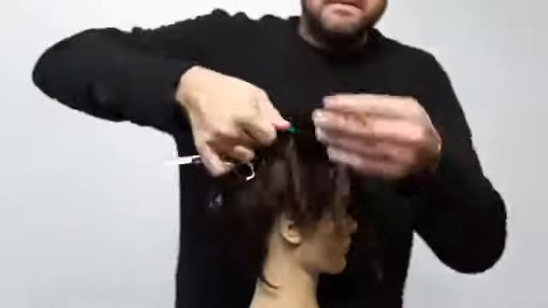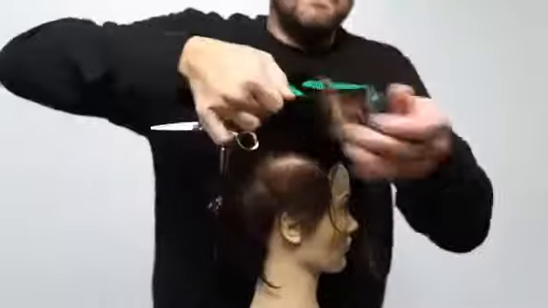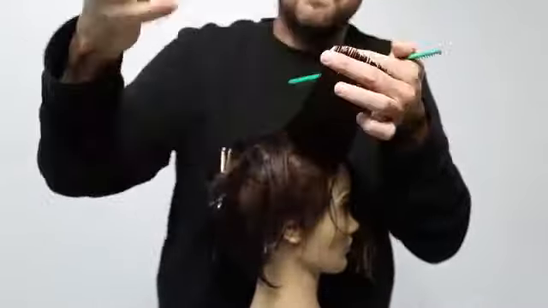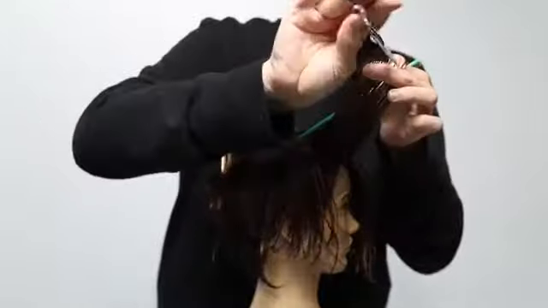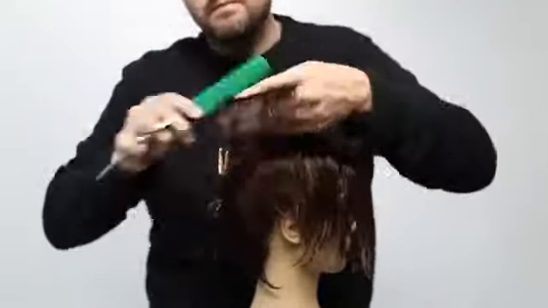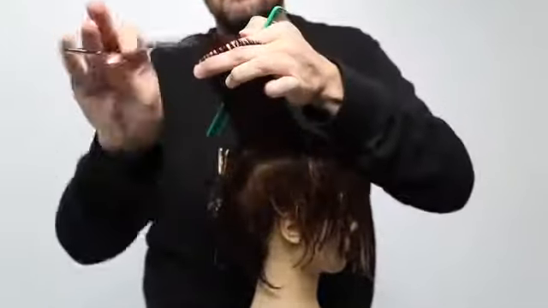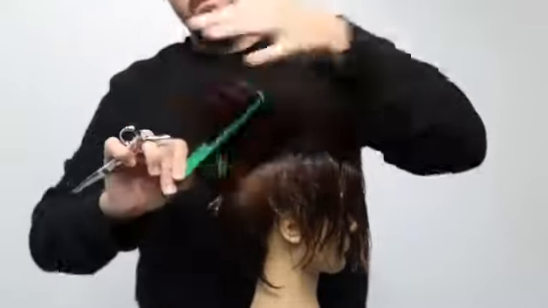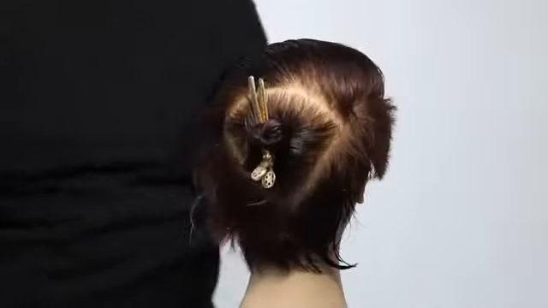Also notice I'm doing point cutting. Point cutting is just creating a softer line. This is definitely a good technique if you have thick hair. Depending on your guest's hair type, their density, all of that, you might do blunt cutting, you might do point cutting. For this technique, because it's so lived in, it's got that grunge feel, I wanted to do the point cutting to get more texture out of it.